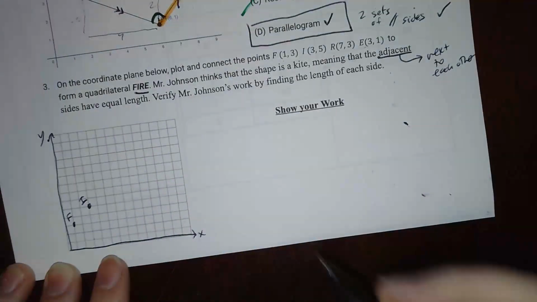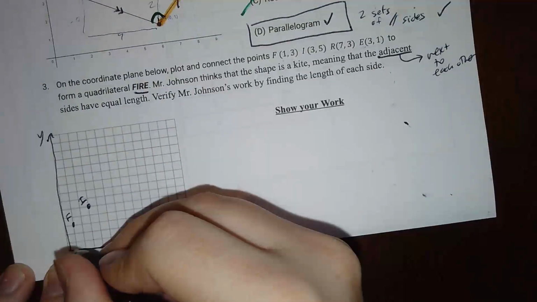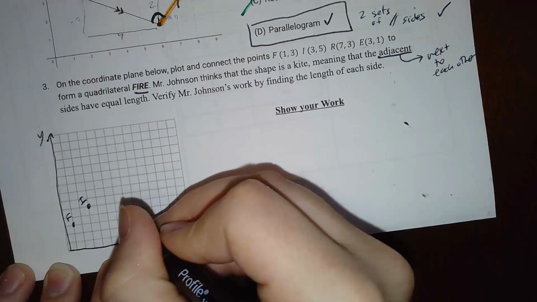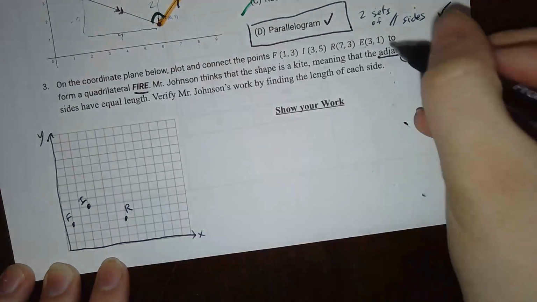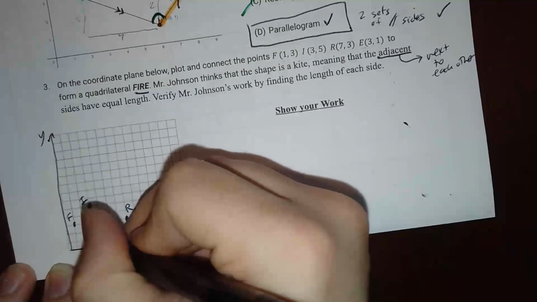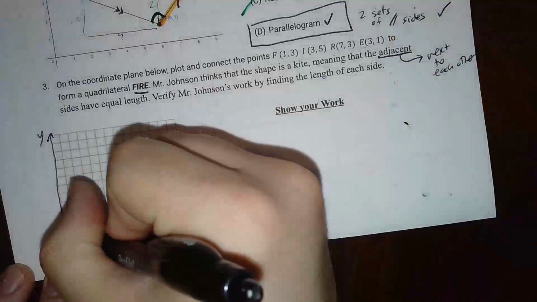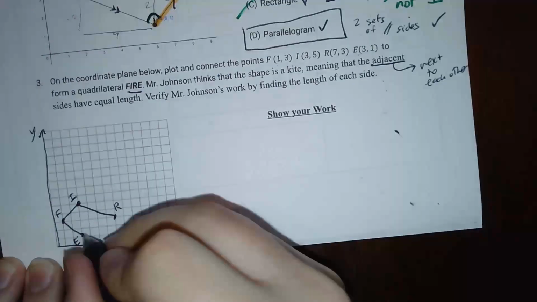That's I. We have 7, 3. 1, 2, 3, 4, 5, 6, 7, 3. That is R. And we also have 3, 1, which is E.